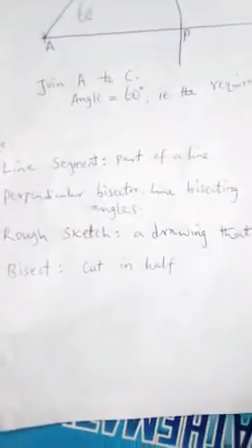Okay, line segment means part of a line. Perpendicular line means line bisecting another line at right angle. The rough scale is a drawing that is not accurate. When you give a rough scale of a drawing, it is not accurate. It's something that will aid you in giving an accurate drawing. Bisect means to cut. When you cut in half, you mean bisecting.